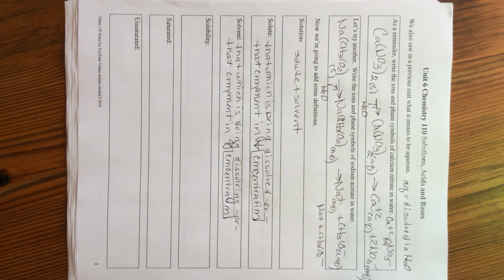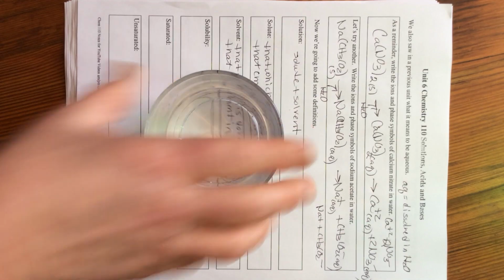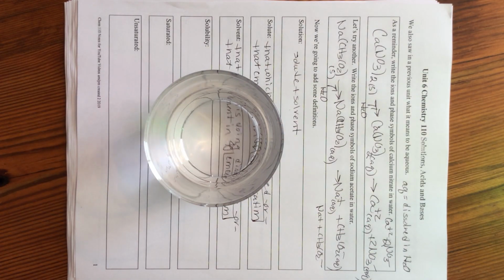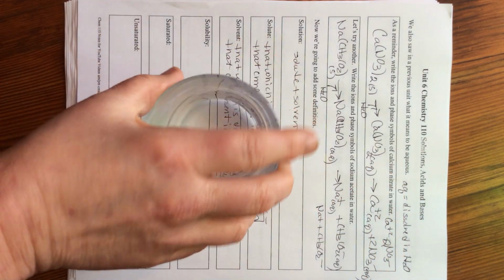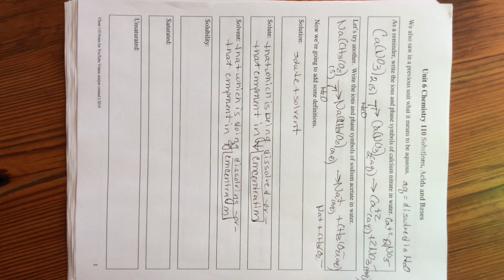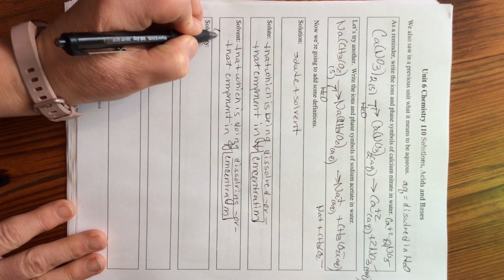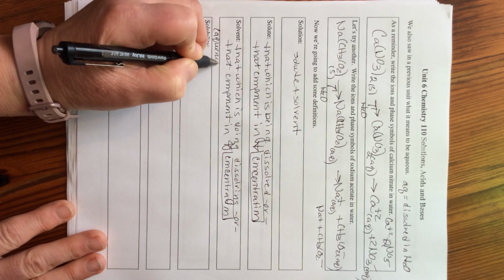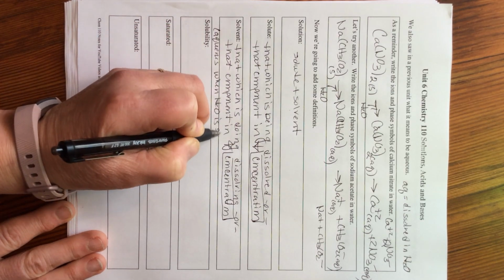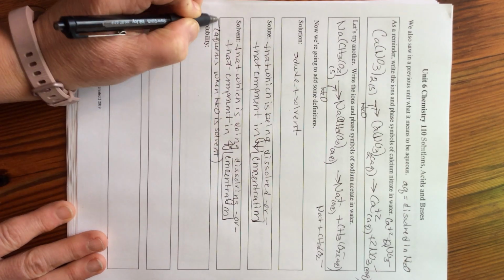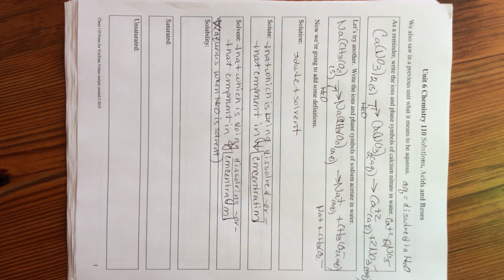So now in my stevia water, the water is the solvent, and we're going to call that aqueous. Aqueous when water is the solvent. Now most of the time we're interested in aqueous solutions, but not always.